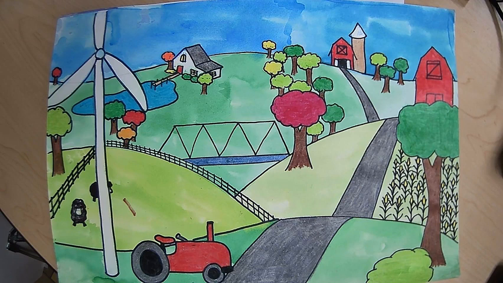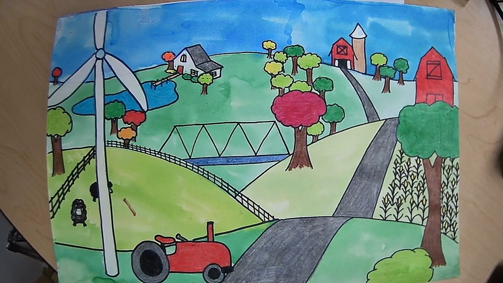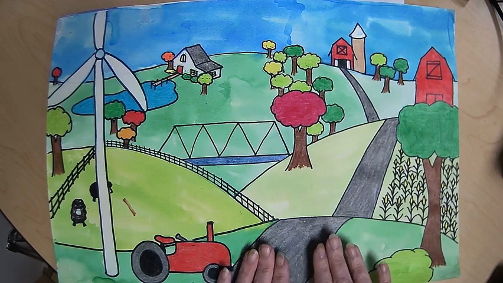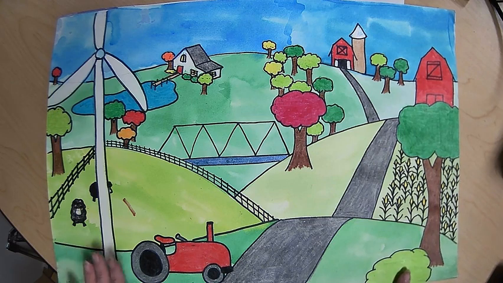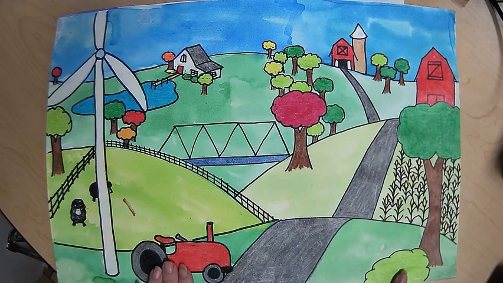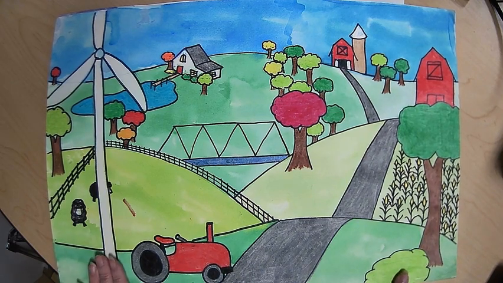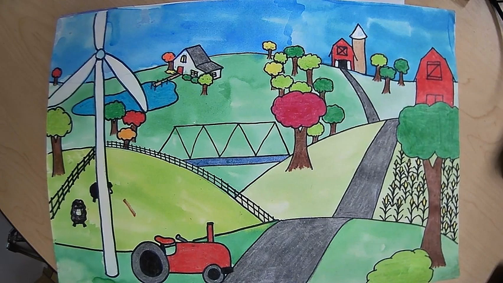We had talked about showing depth in a piece of artwork and looked at some Grant Wood art. So I want to just show you some of the drawings that we're going to be doing and talk about foreground, middle ground, and background. On this first one here, the foreground is this first hill right here. So the tree, the bush, part of the road, this tractor, and this windmill are definitely in the foreground.